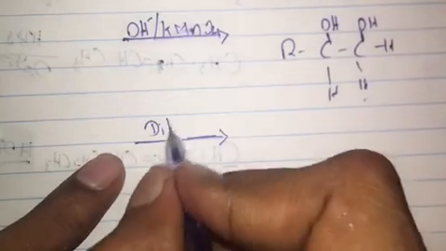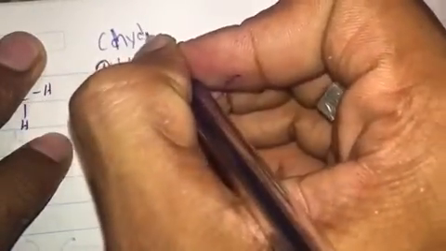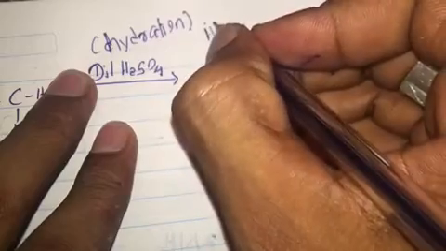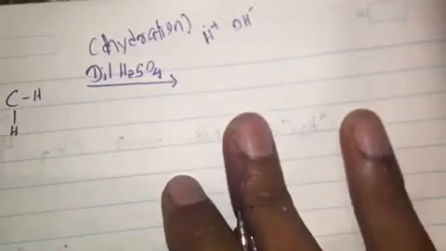The next reaction is adding dilute sulfuric acid, H2SO4. This reaction is called alkene hydration. In hydration, we combine with a water molecule, which has H plus and OH minus ions. The H plus and OH minus ions attach to this molecule.